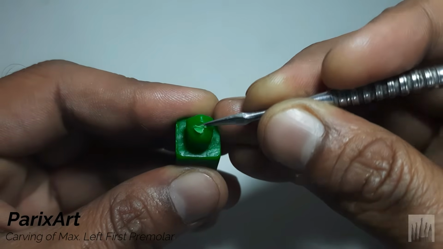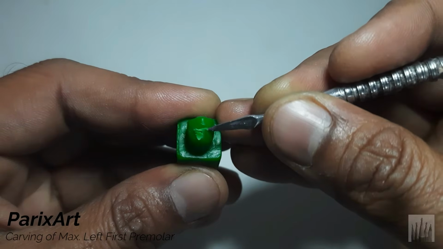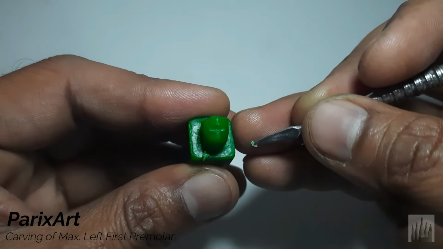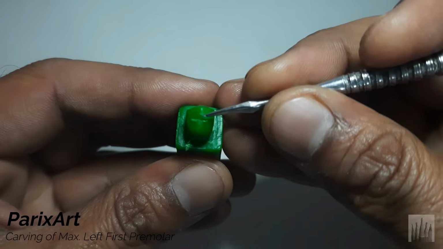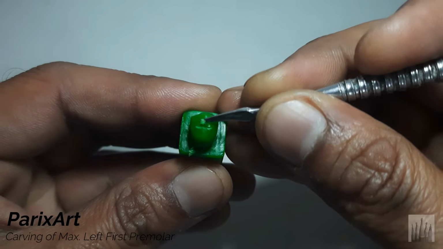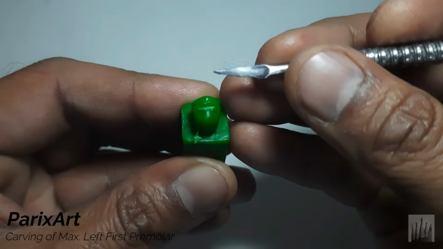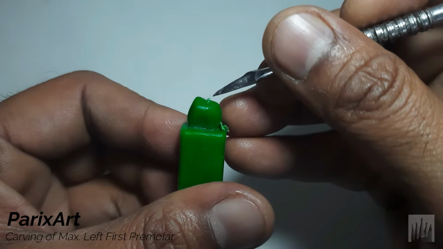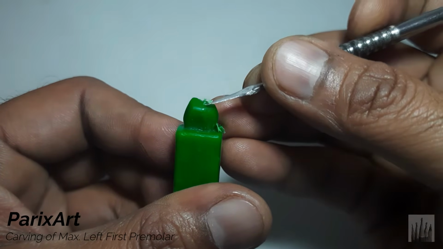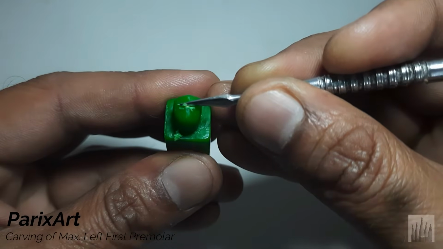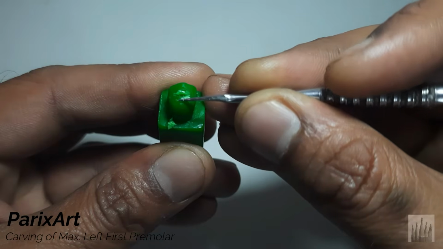Carve into the central groove. Like this. Go deeper below the level of the marginal ridges. Don't carve in a straight plane. Try to give a curve. Do it from the lingual too.